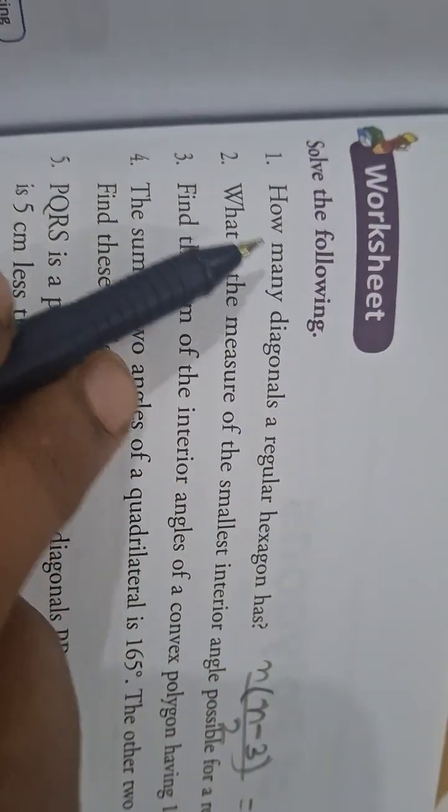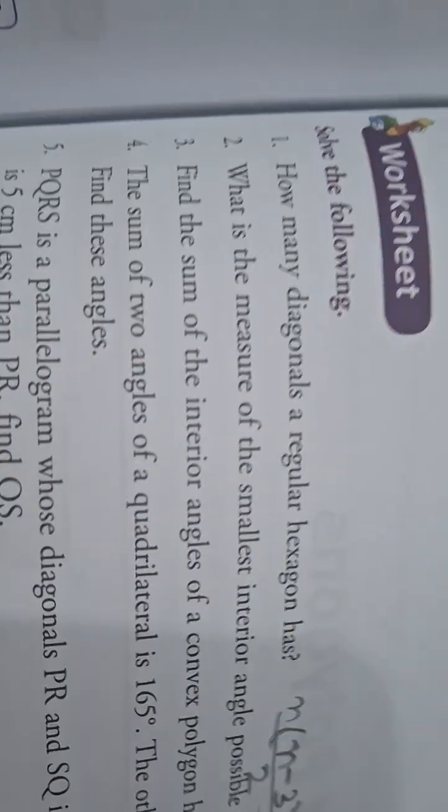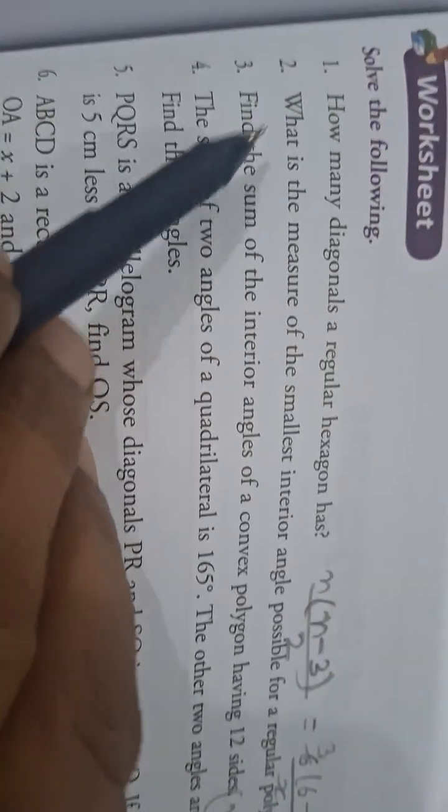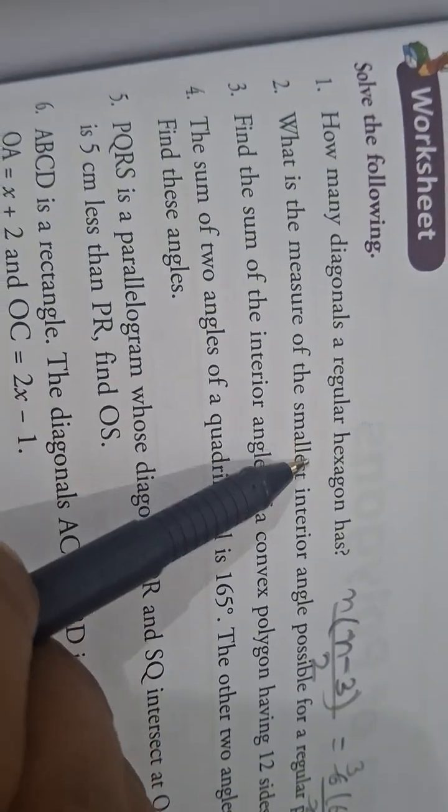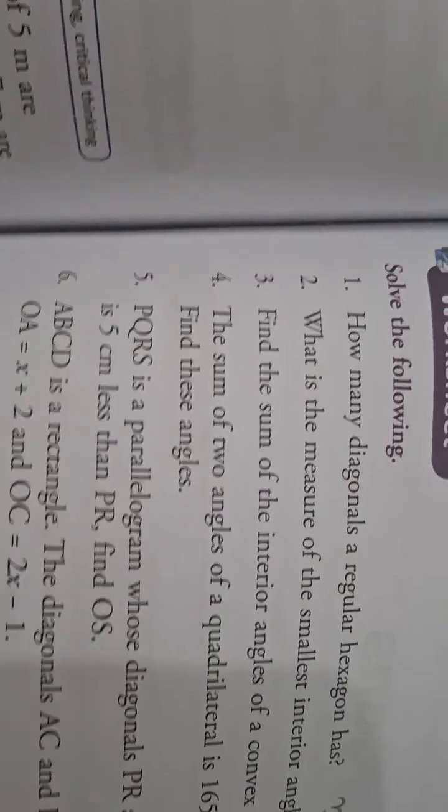Hello students, today we will do some questions of the worksheet of chapter 8, quadrilaterals. So question number 1: how many diagonals does a regular hexagon have?